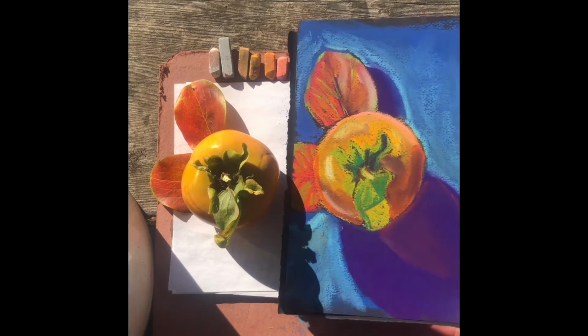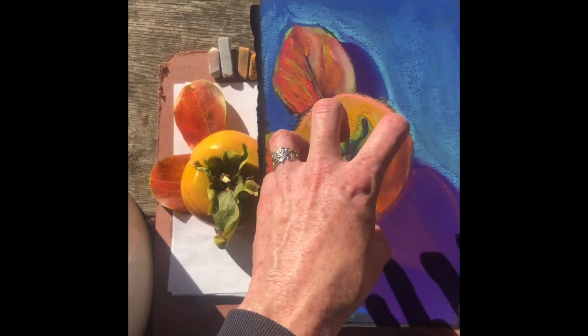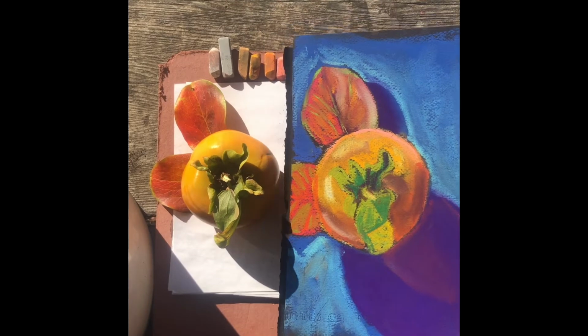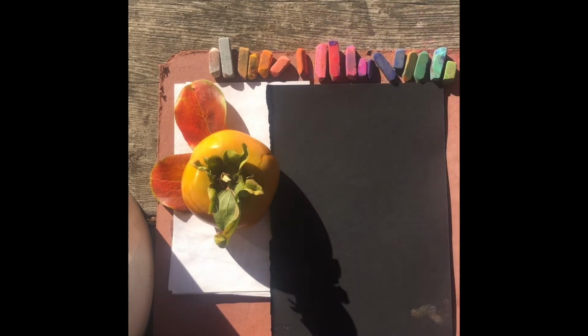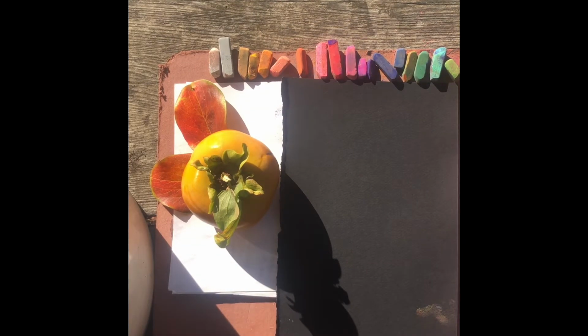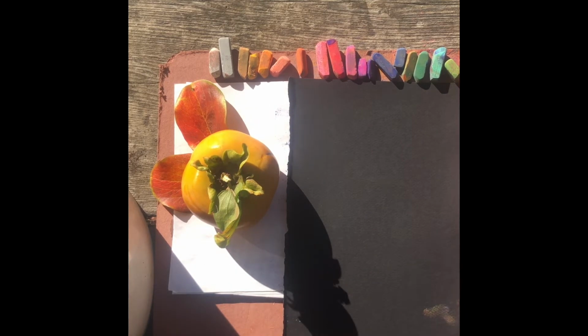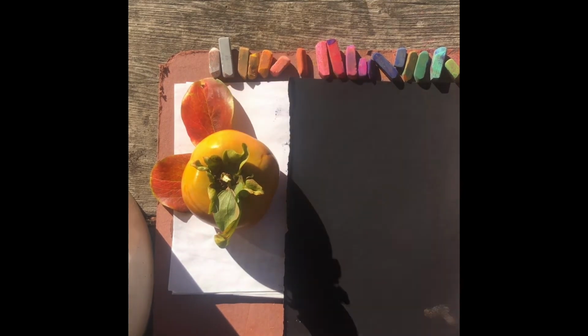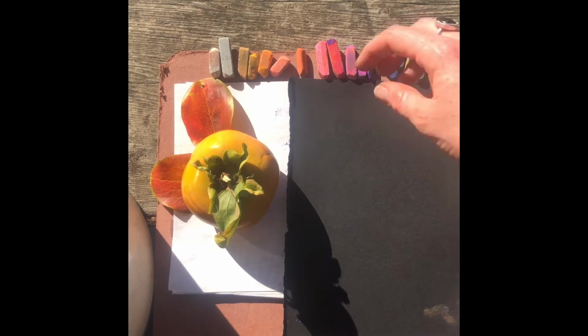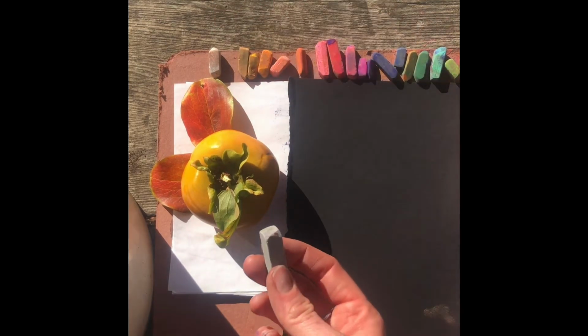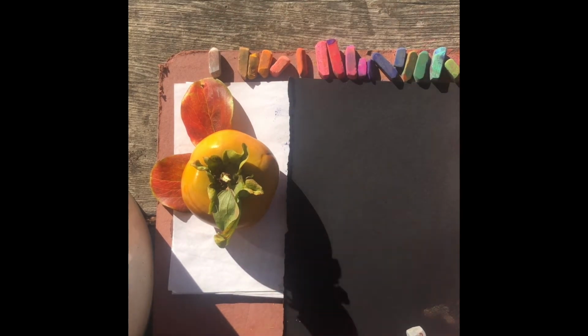So you can see in my drawing here, it feels like you could pick that persimmon off of the paper. In order to do that, we're really going to focus on drawing what we see and finding the values, or the lights and darks. I like to start by getting to know my object. I have this beautiful persimmon here with a couple of its leaves that are changing to fall colors. And I want to start off with a nice light color pastel to do my sketch.